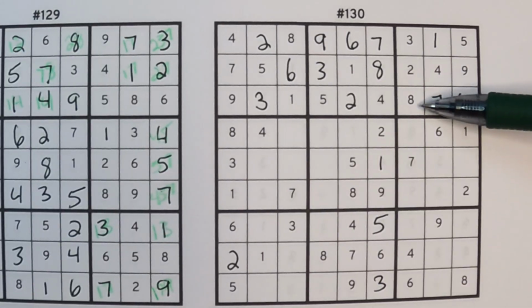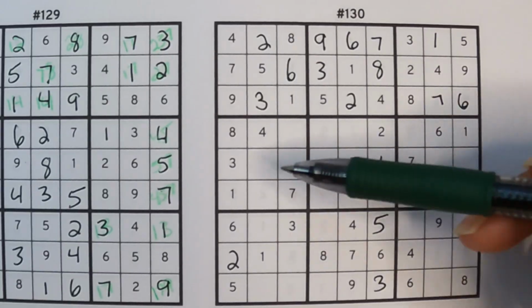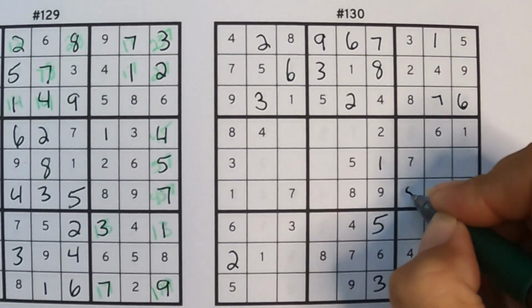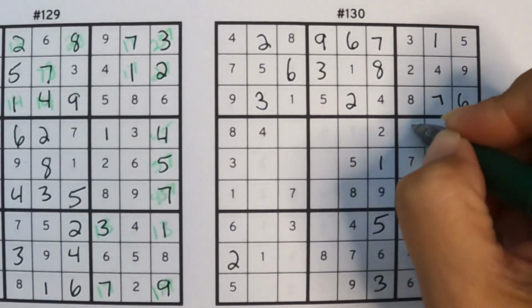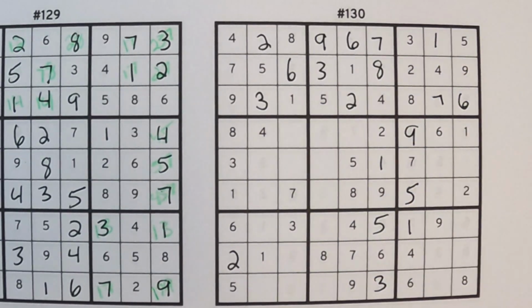For this column, we're missing 1, 5, and 9. We've got 1 and 9 here, so this is our 5, 1 here, so 9, 1.